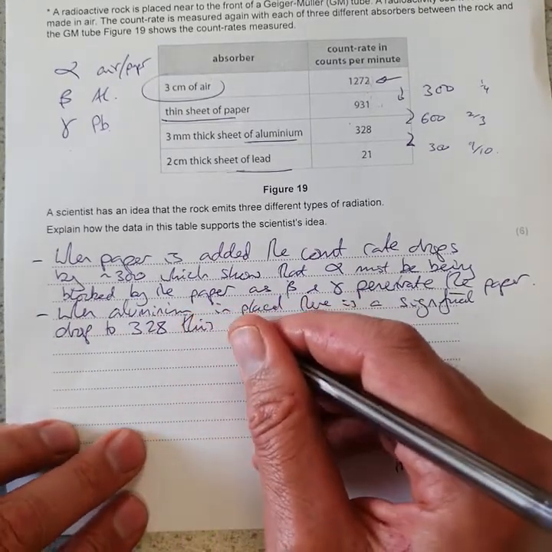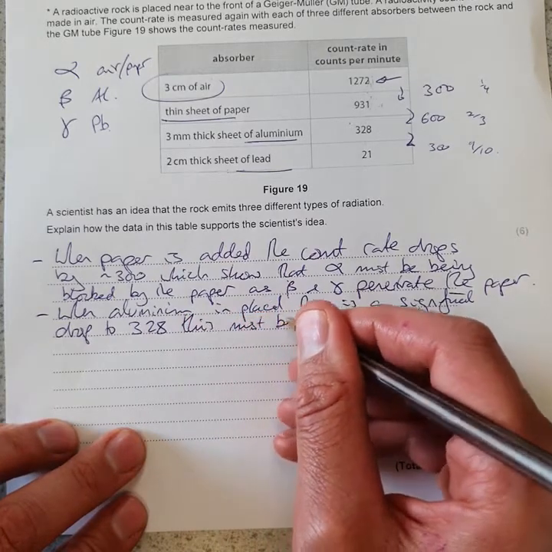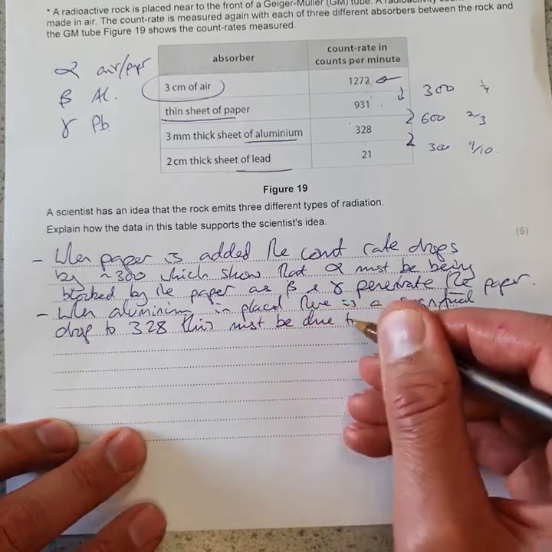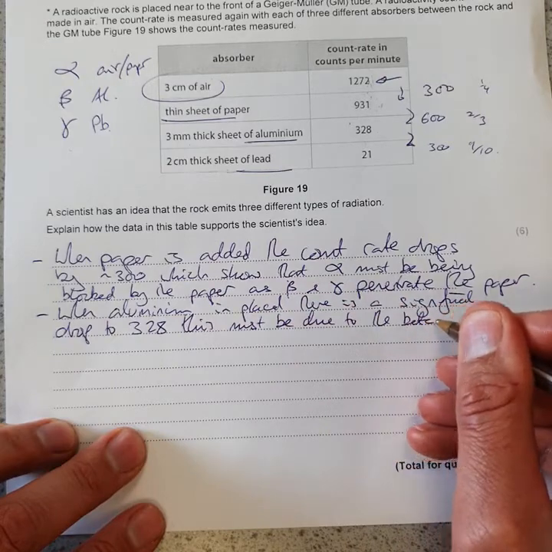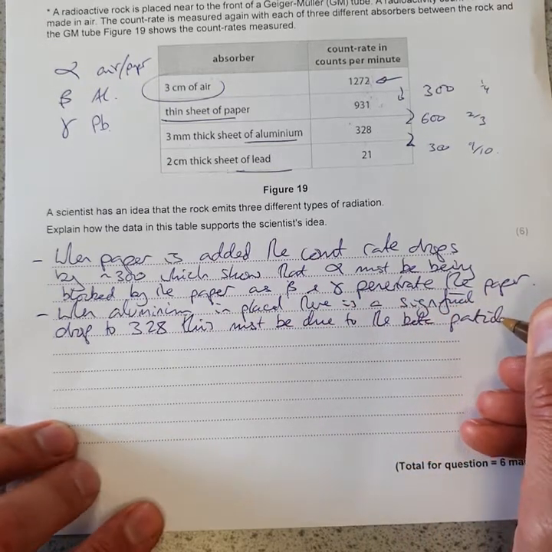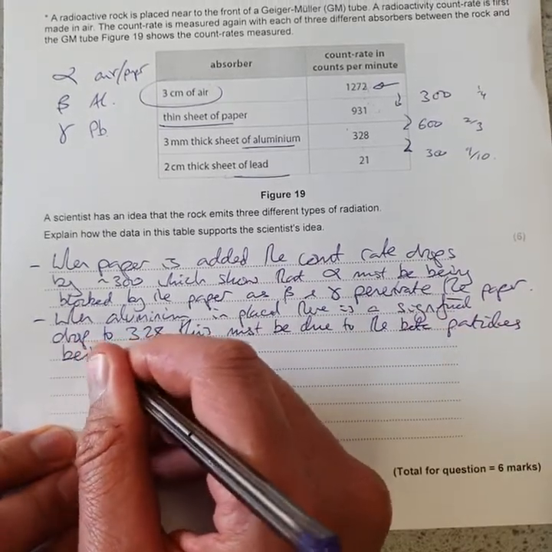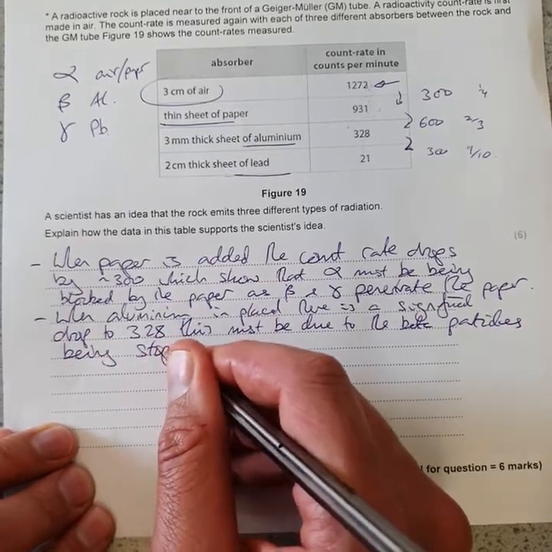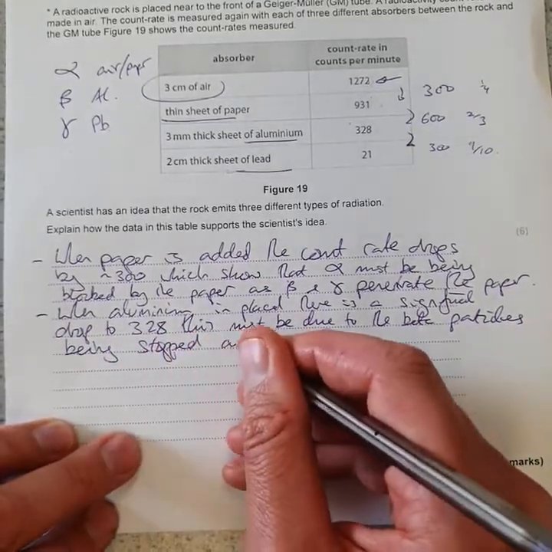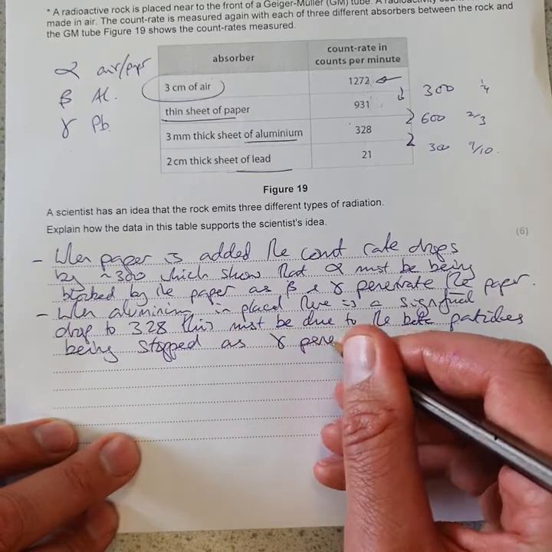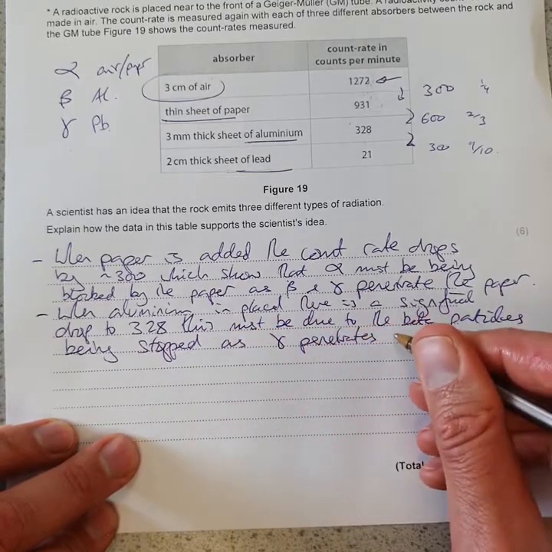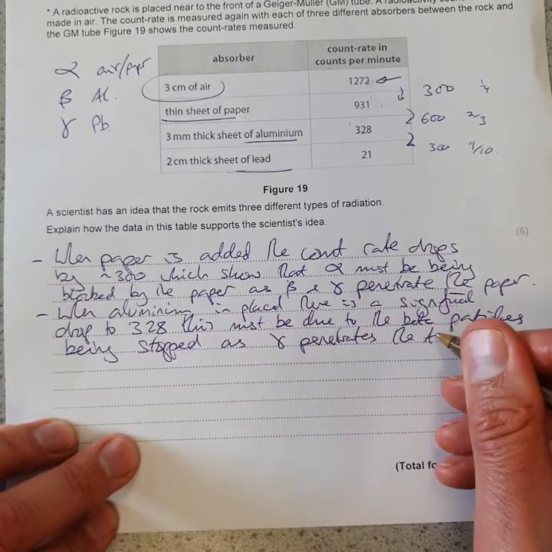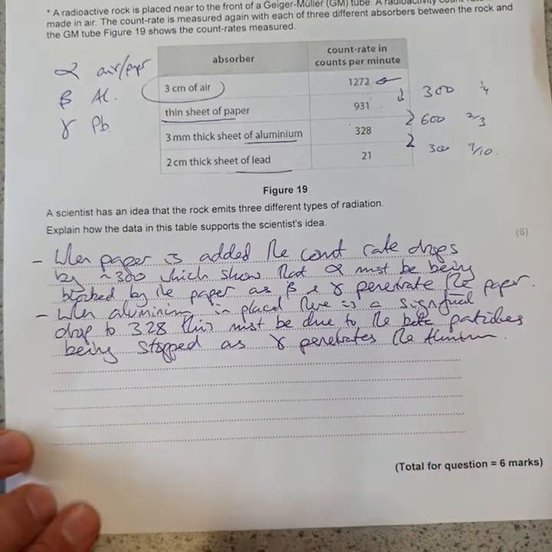This must be due to the beta particles being stopped as gamma penetrates the aluminium.